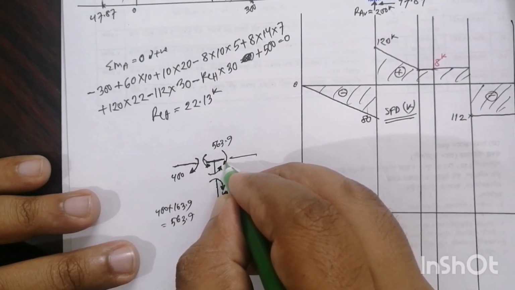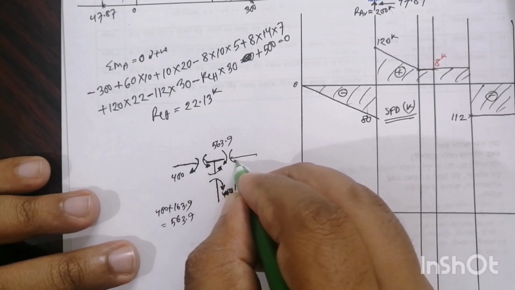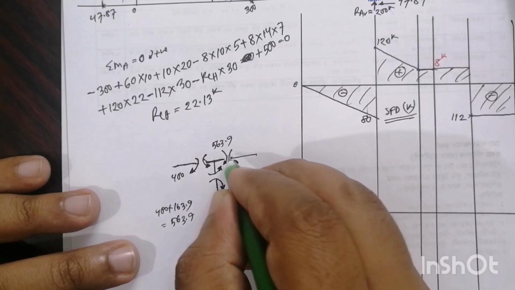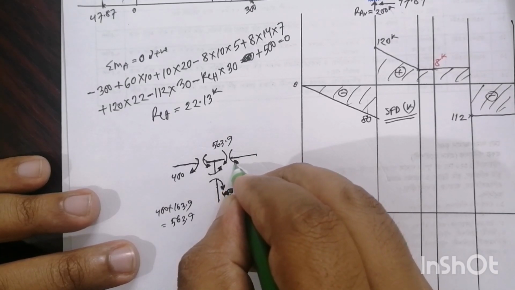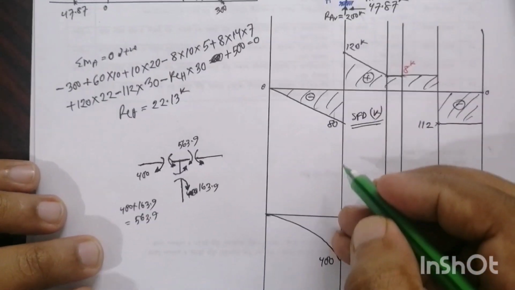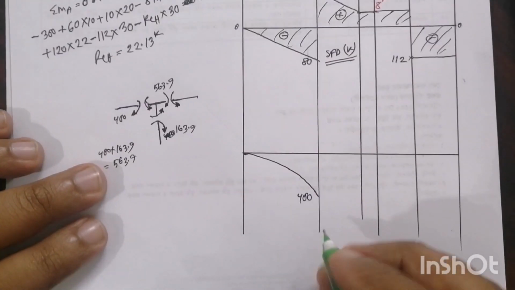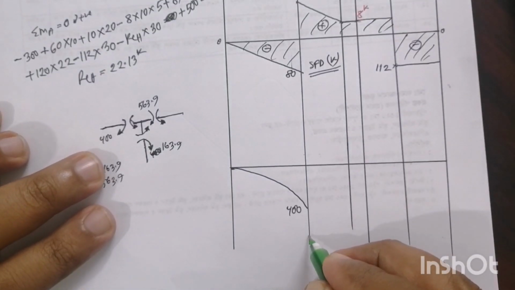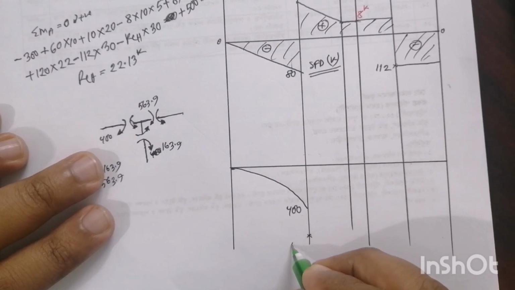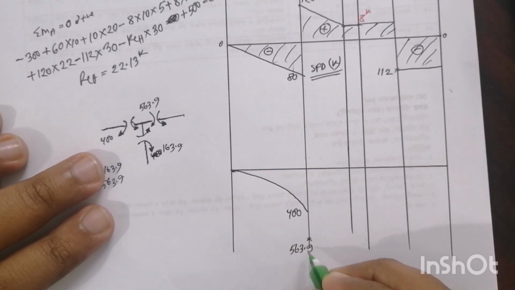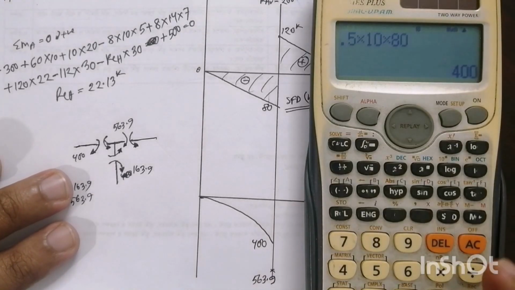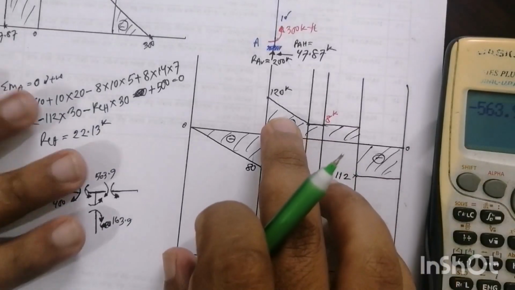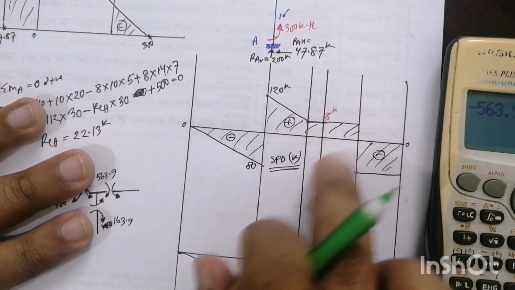And this moment is balanced by this member like this, which is also negative. So for this member which is also negative, this is shown. So directly we go negative for this portion, we go directly like this 563.9, which is negative. So minus 563.9. Now again in a similar way we calculate this area.